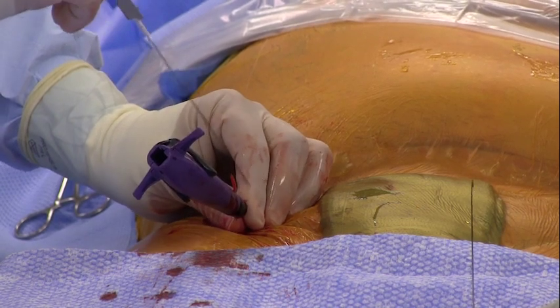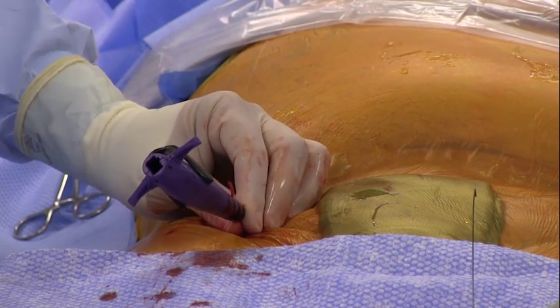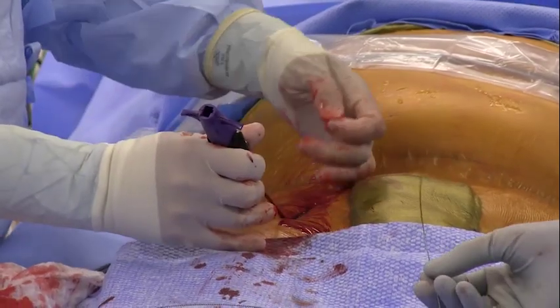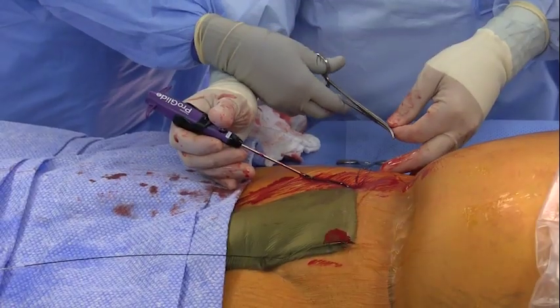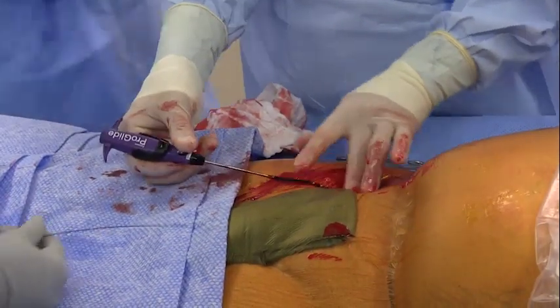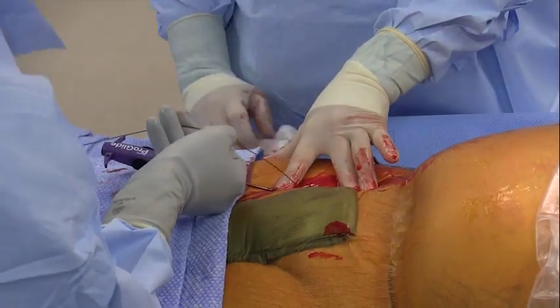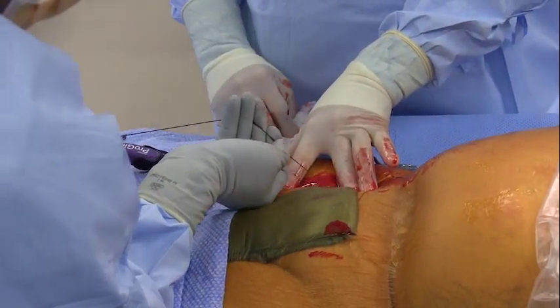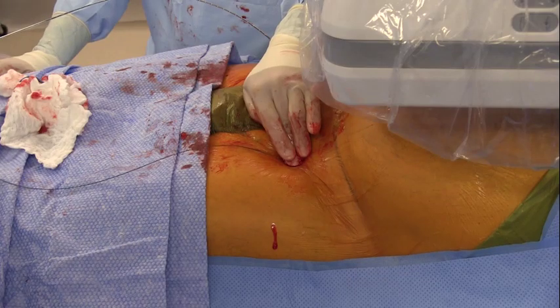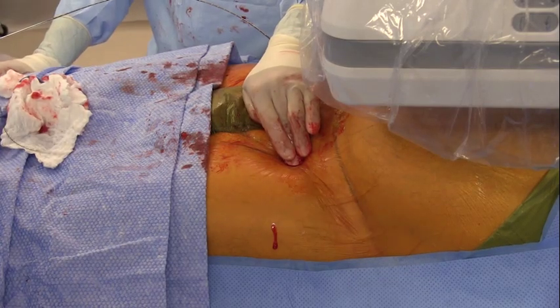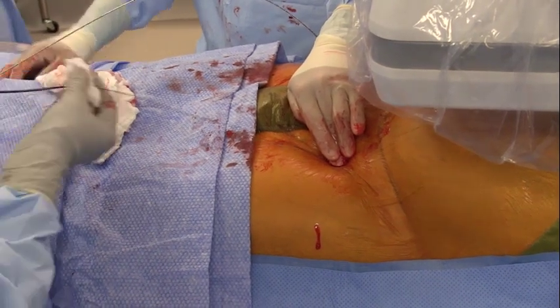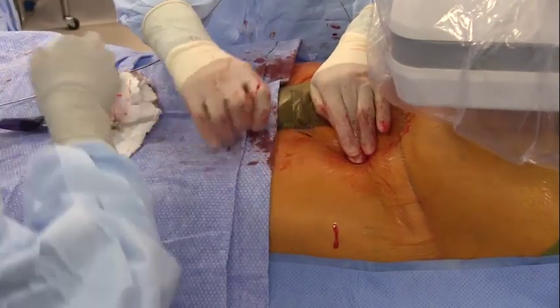Continue to maintain wire access and deploy the second device with a 30-degree lateral rotation. Then exchange the device with a 6 French sheath. Repeat the pre-close process with the contralateral access site. Alternatively, the pre-close procedure may also be performed with a single 10 French ProStar device.